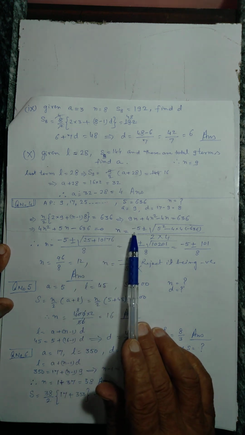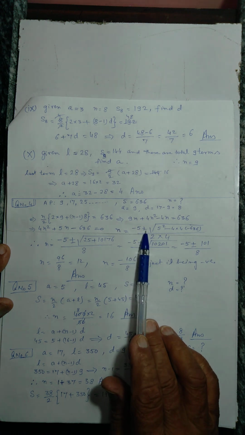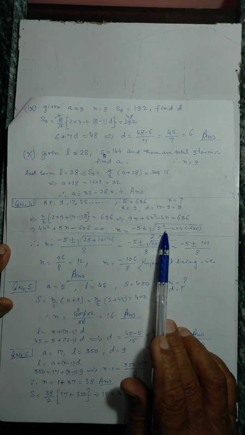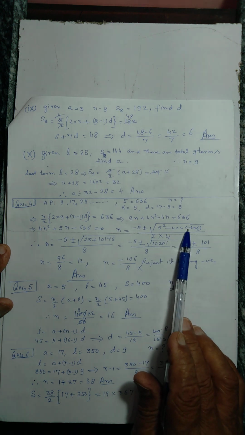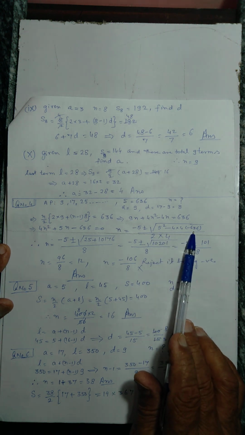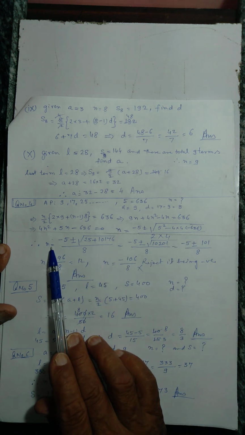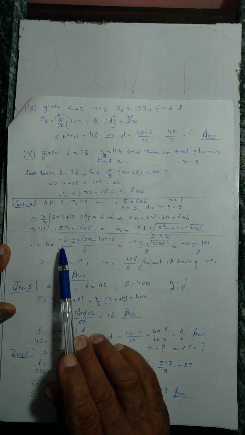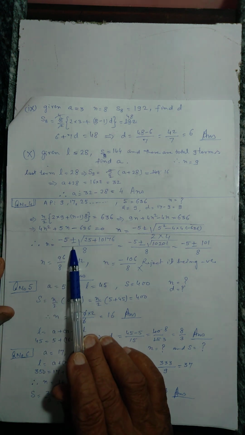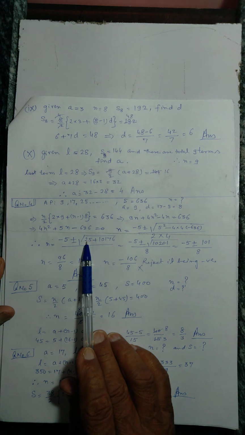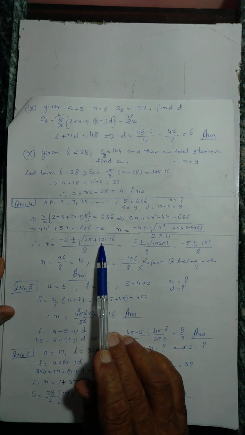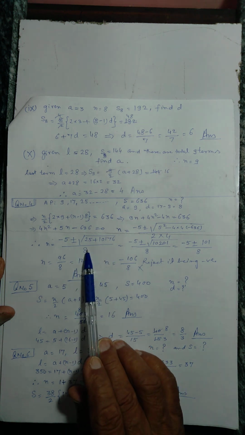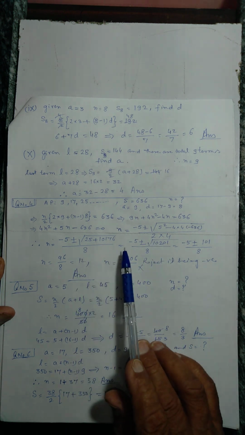So n will be equal to minus 5 plus minus root of 5 square minus 4 into 4 into minus 636. Just solve it, you will get n is equal to minus 5 plus minus root of 25 plus 10,176 whole divided by 8. 2 into 4, that is 8 here.